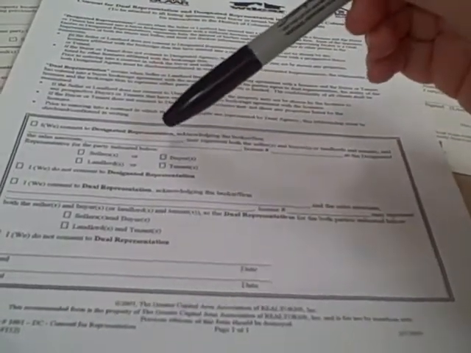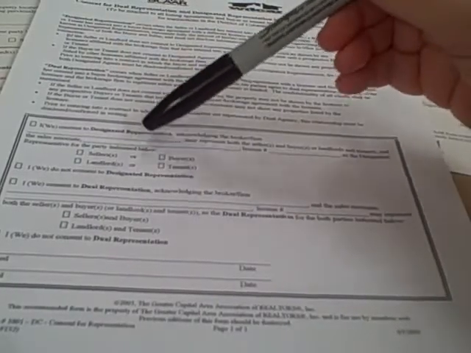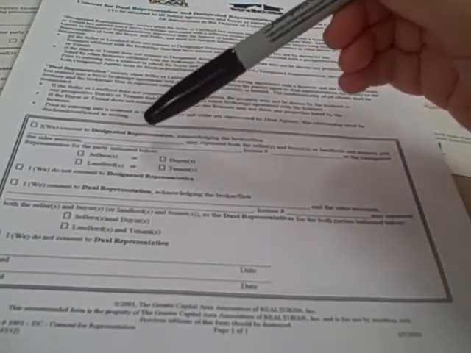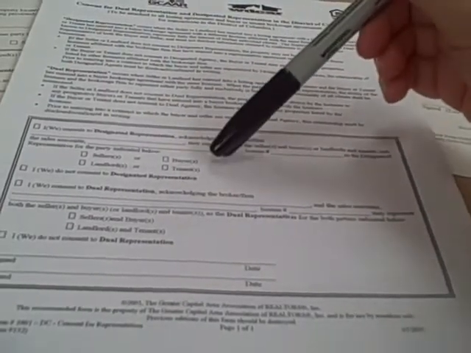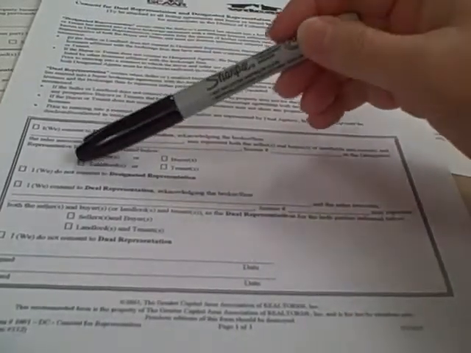If it's a seller, the listing agent would fill it out and say Long & Foster or whatever other company, the agent's name, their license, and that they represent the seller. Also relates to landlords and tenants.